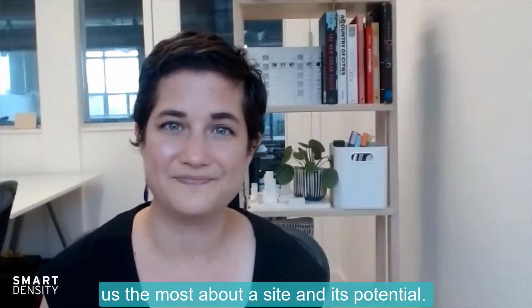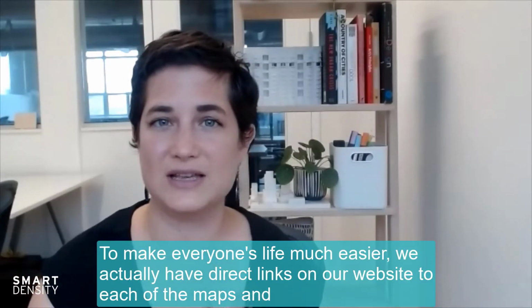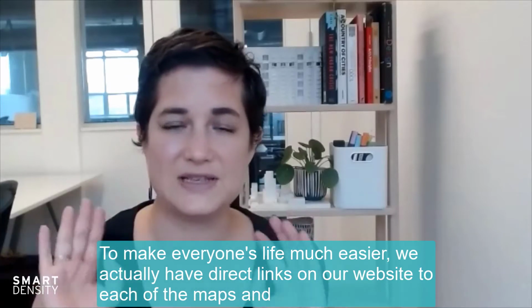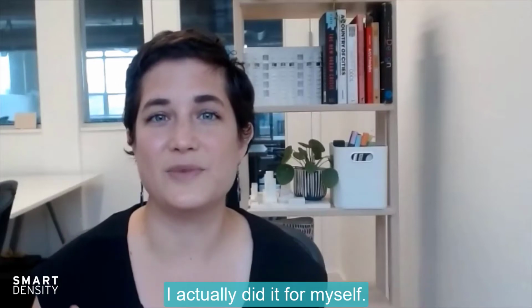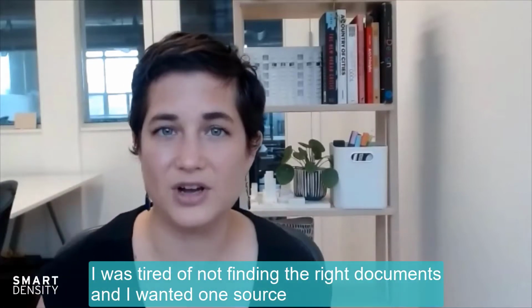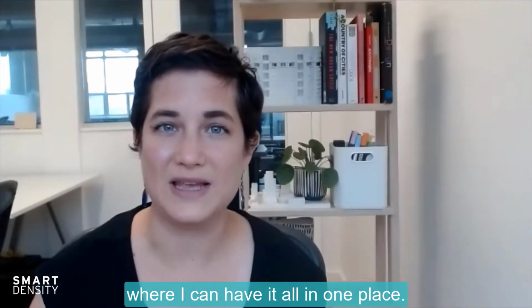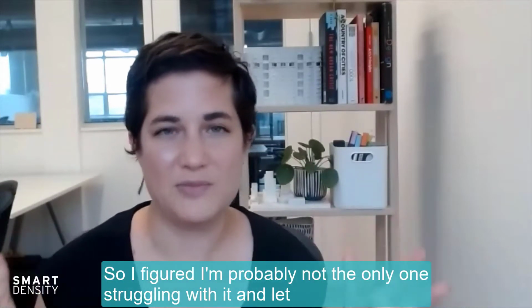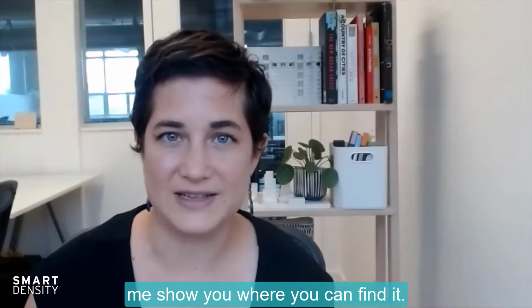and its potential. To make everyone's lives much easier, we actually have direct links on our website to each of the maps and some guidelines. I'll tell you a secret, I actually did it for myself. I was tired of not finding the right document and I wanted one source where I could have it all in one place. So I figured I'm probably not the only one struggling with it. And let me show you where you can find it.